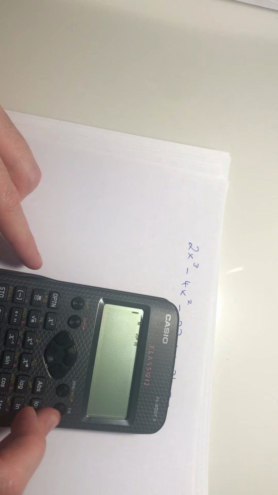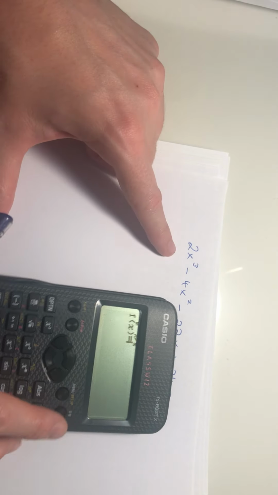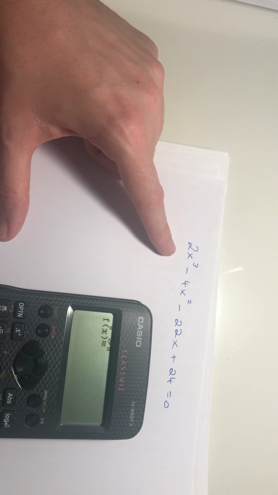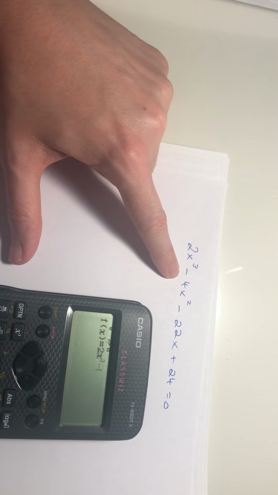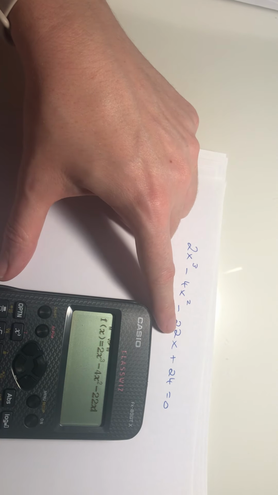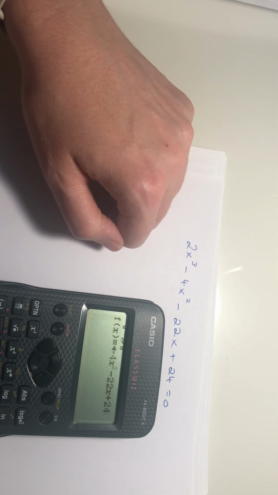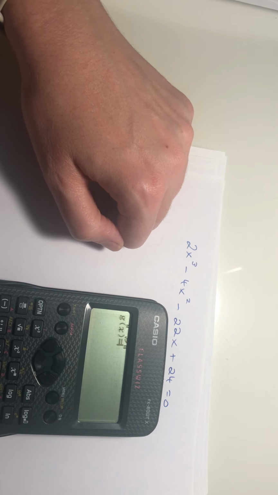I'm going to solve this cubic. I'm going to use functions to do it. I want a table. 2x cubed minus 4x squared minus 22x plus 24. Okay, so I'm looking for one of my solutions here, hopefully.